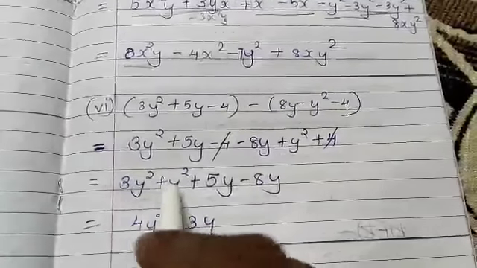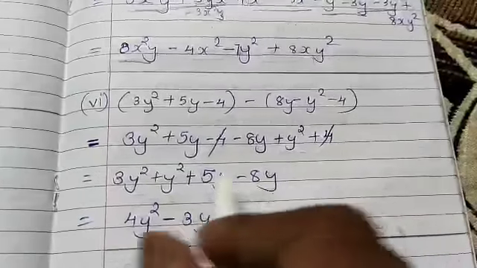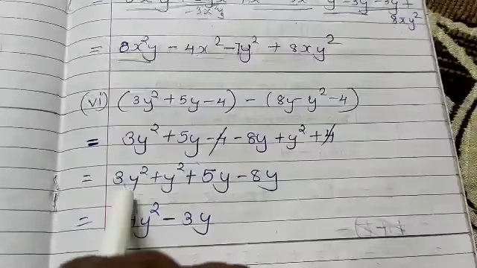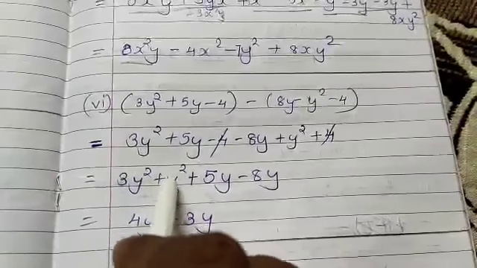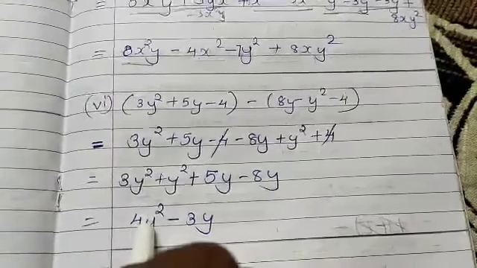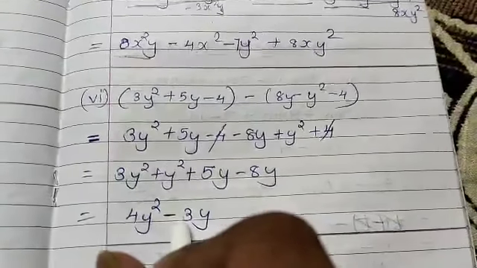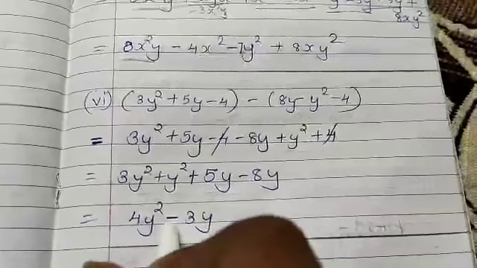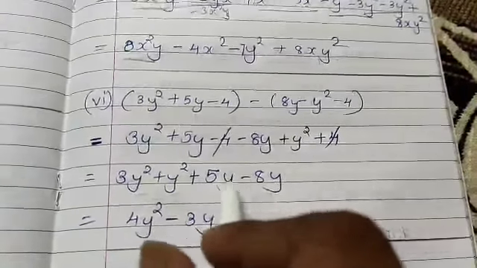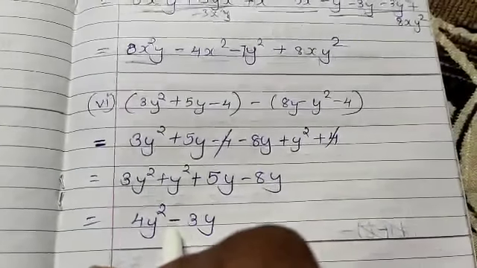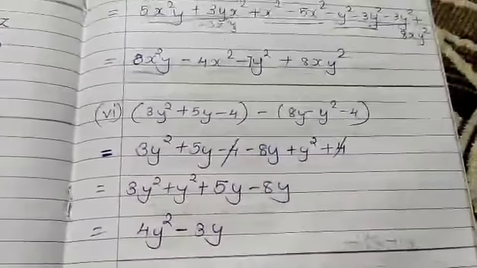Then what we will do, rearrange the like terms, that is 3y square, write down this y square beside it, that is the common variable, then 5y minus 8y, they are like terms. Then 3 plus 1, for y square you have to consider 1y square, that is 3 plus 1, 4y square, and 5 minus 8 gives 3y, negative, because 8 is the greater number, so your answer will come in negative only. So 4y square minus 3y.